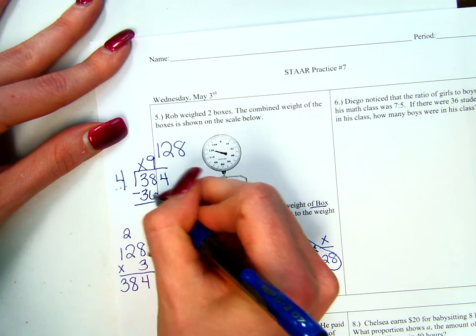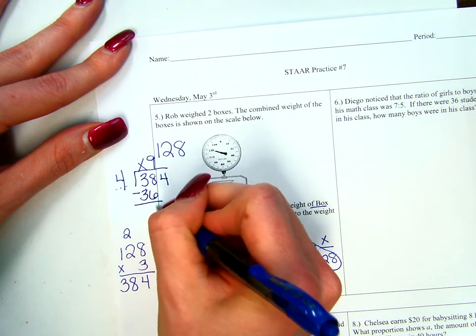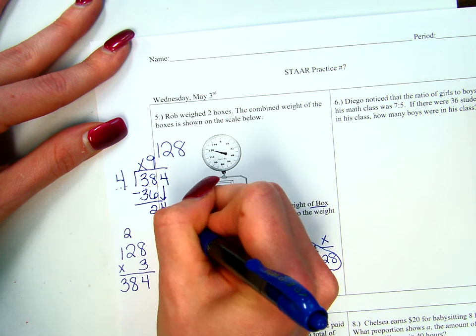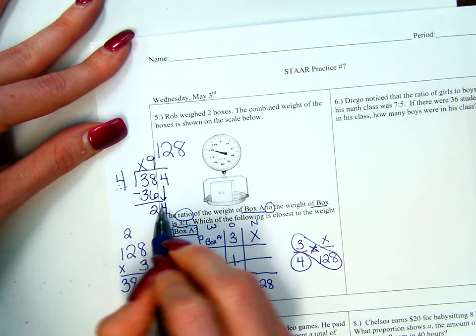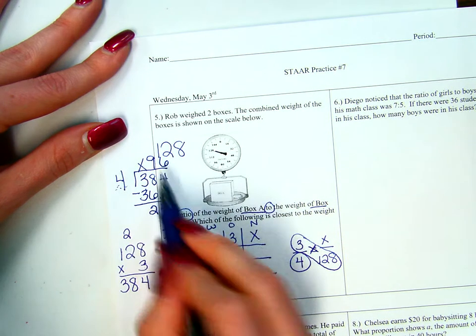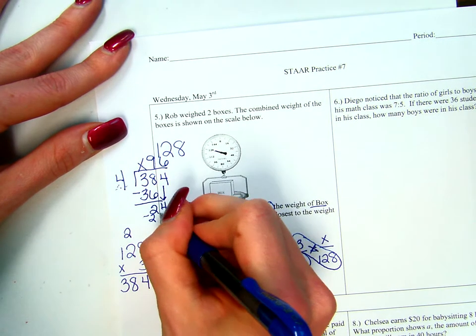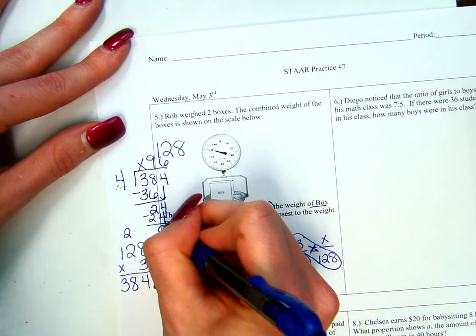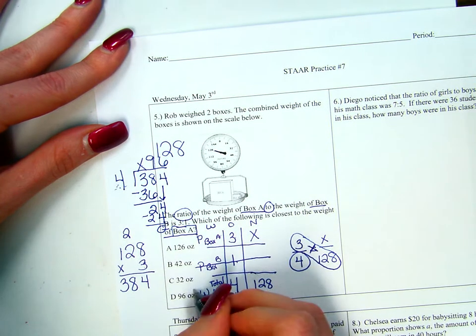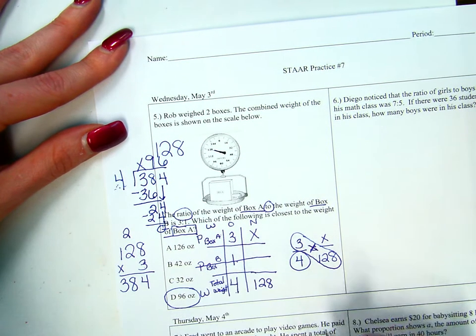And then 38 minus 36, or we can just ask ourselves 8 minus 6 is 2. Bring down our 4. 4 goes into 24 6 times, and 4 times 6 is 24. So I've zeroed out. After I have bat and ball, I see that my answer is 96.